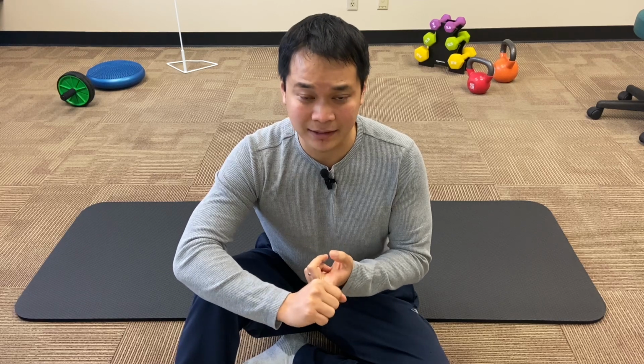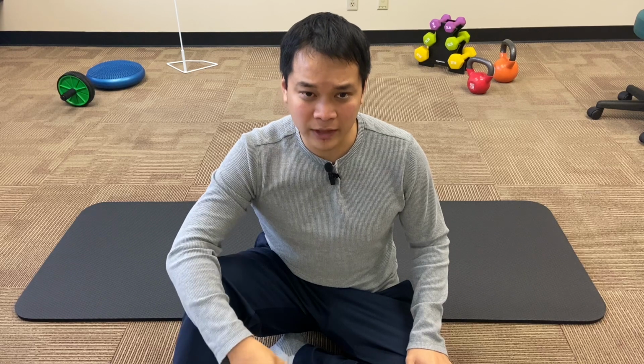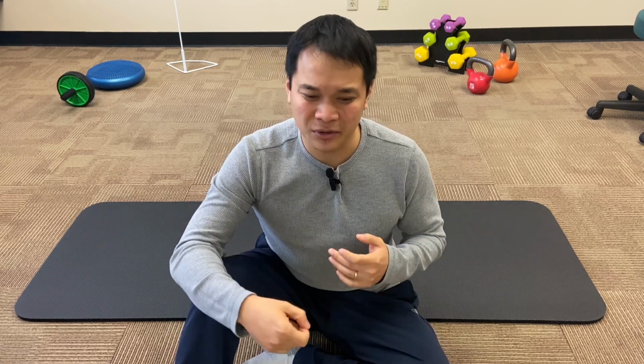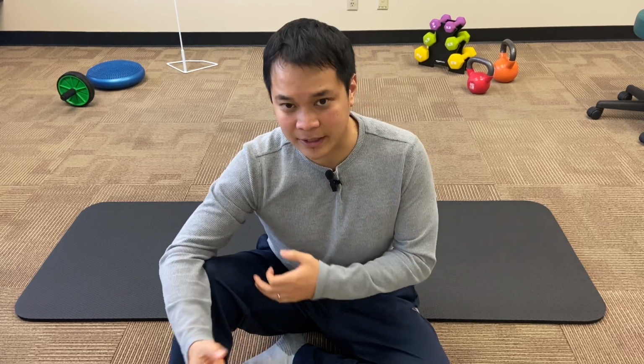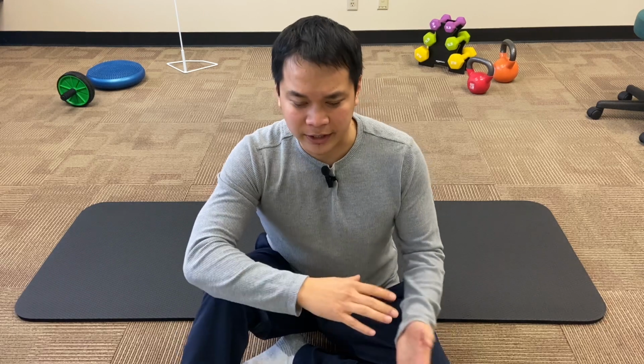reducing overall aches and pains, especially in the lower back and especially in the neck and shoulder area. It will help you improve your posture, improve the overall health of your spine, and possibly prevent a lot of more serious conditions from happening in the future. So just to give you a little bit of context before we jump right in.